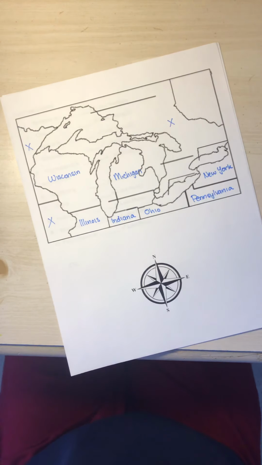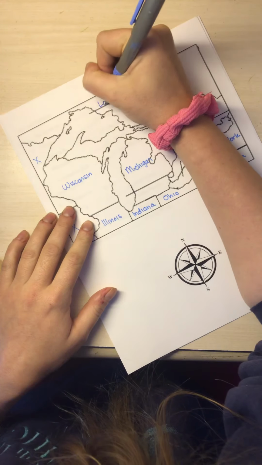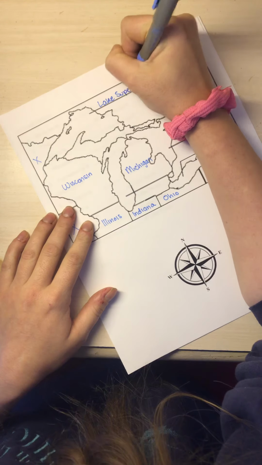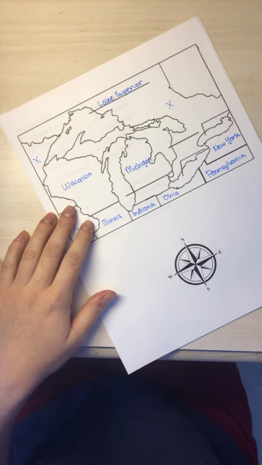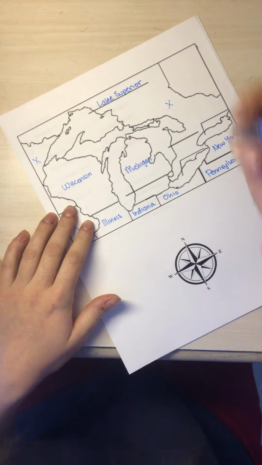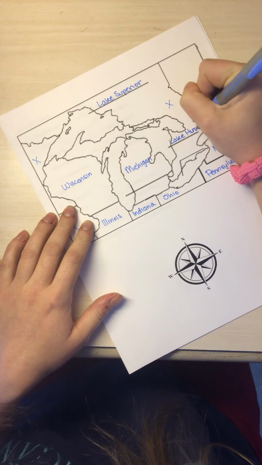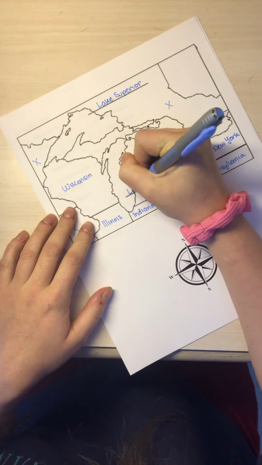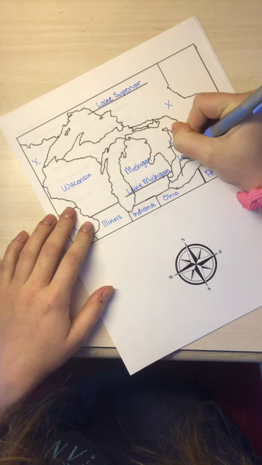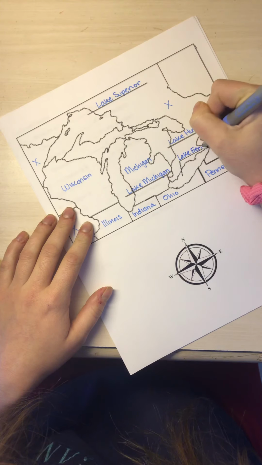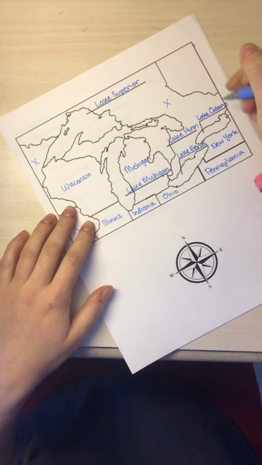So next thing are the Great Lakes. So we already have lines on each one of these. So first up is Lake Superior. And it's really up to you if you include a map for your kids to reference while they're filling this out. Just depends on where they're at with their geography. Lake Huron, Lake Michigan, Lake Erie, and Lake Ontario. Ran off a bit of the page there.